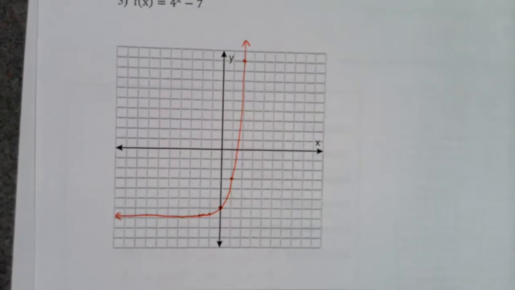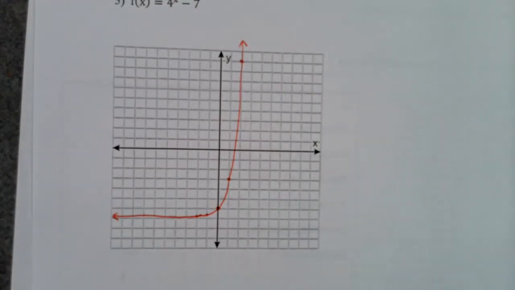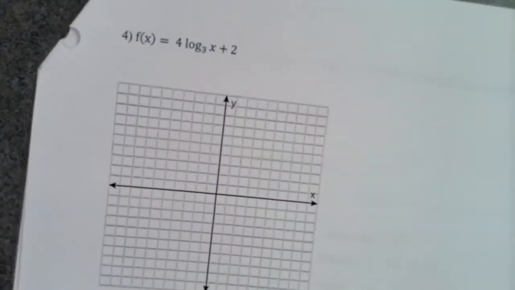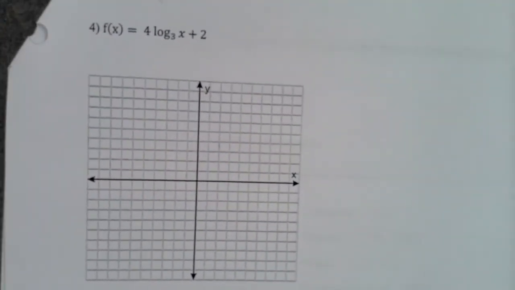So your graph should look like that, okay? It's not actually going to go below negative 7 on the y-axis because that's the asymptote. Okay. One more. Let's graph this logarithmic function.